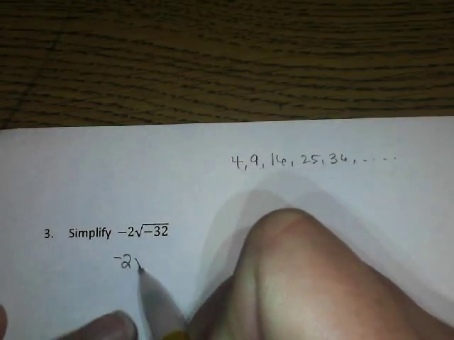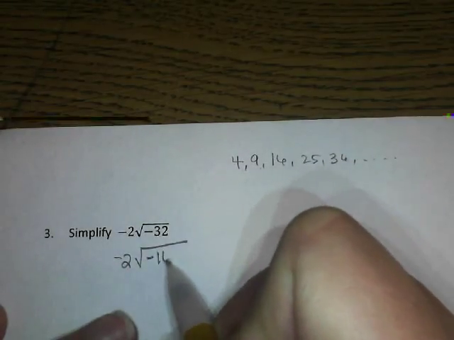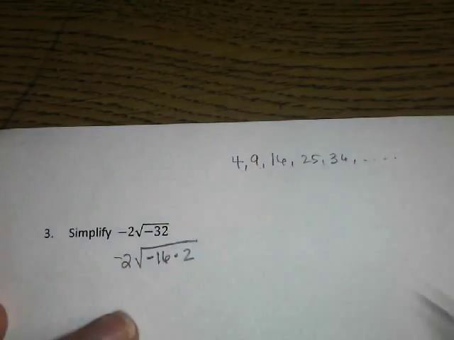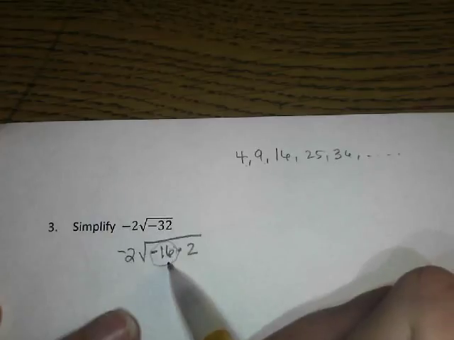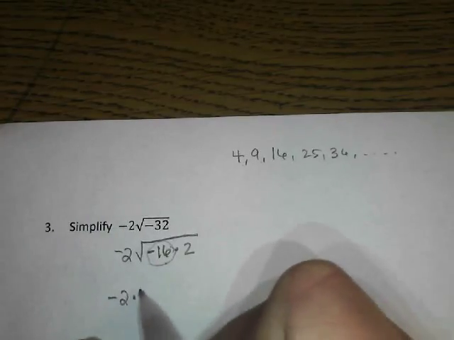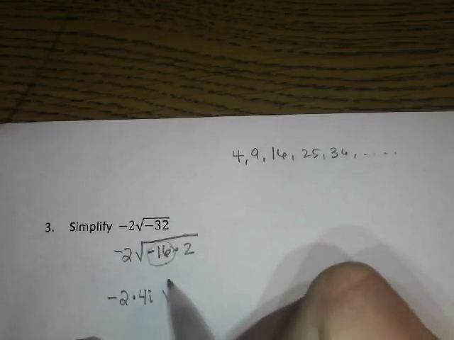And the reason for that is because we do know the square root of negative 16. What is it? 4i. So it's negative 2 times 4i, and then the square root of 2 is still glued underneath. So it ends up being negative 8i root 2.